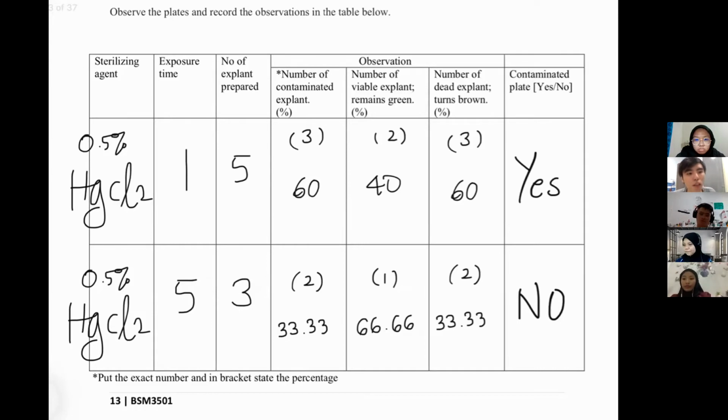All right. If not, then we look into the second one.